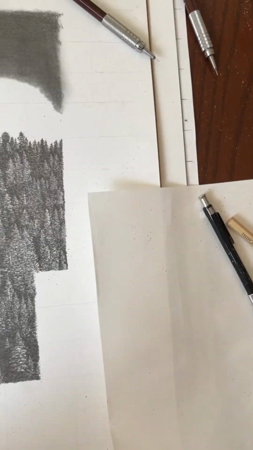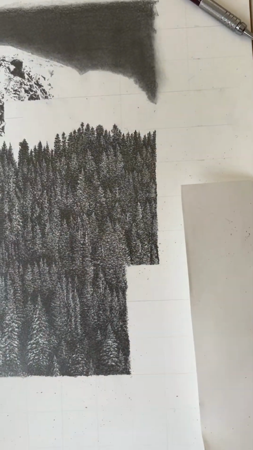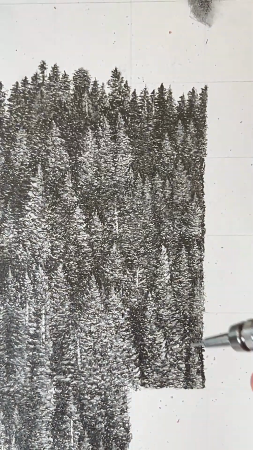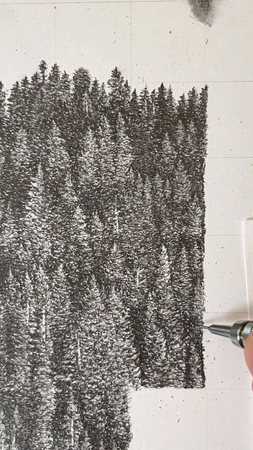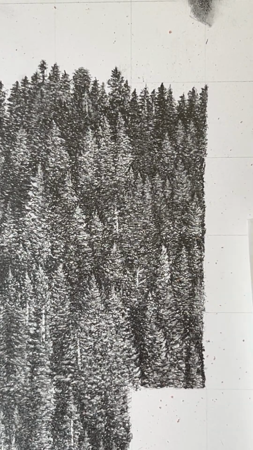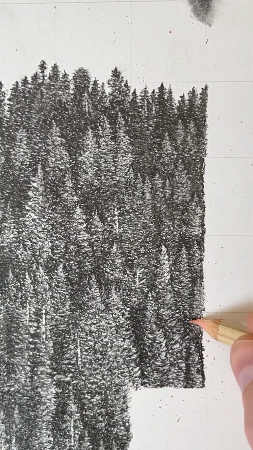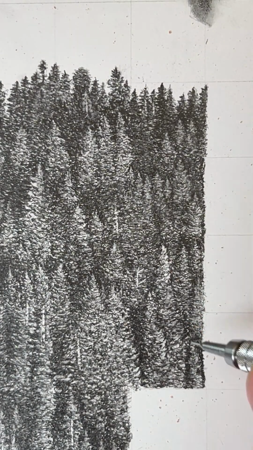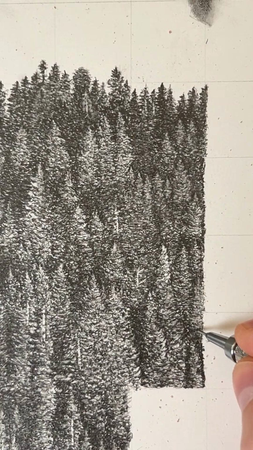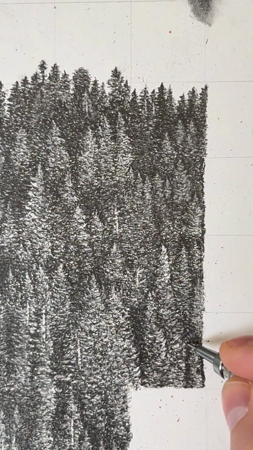Maybe just a couple little adjustments here, or keep it random. Random is good. Nice and natural.